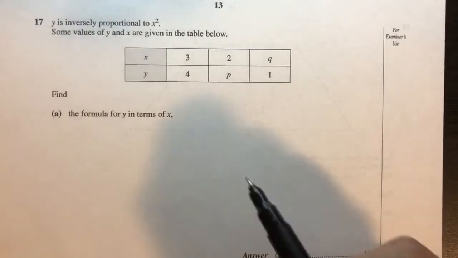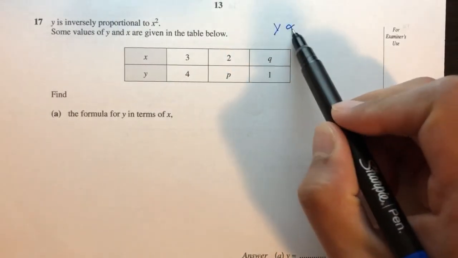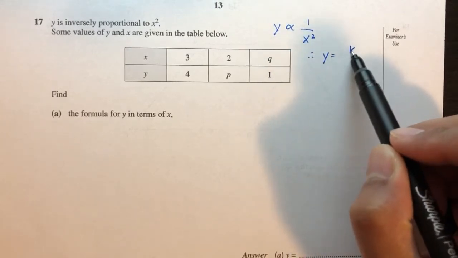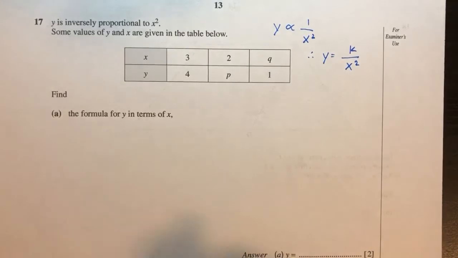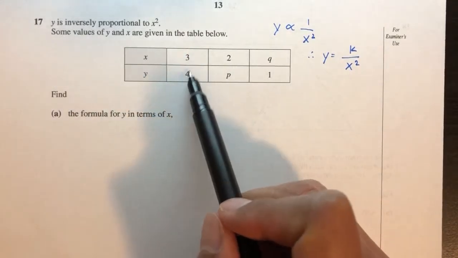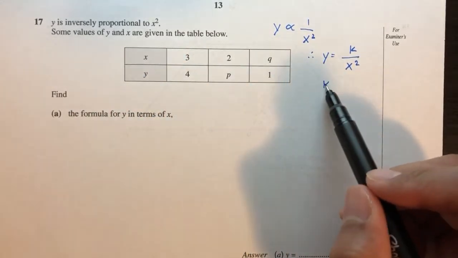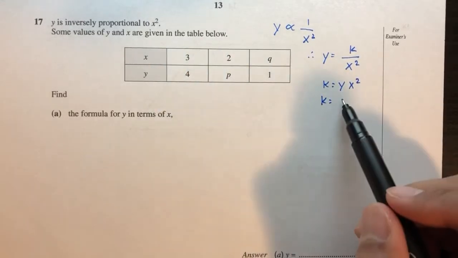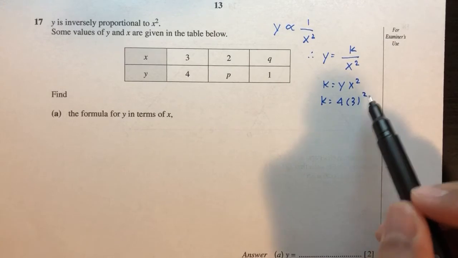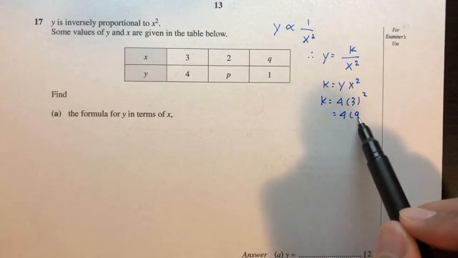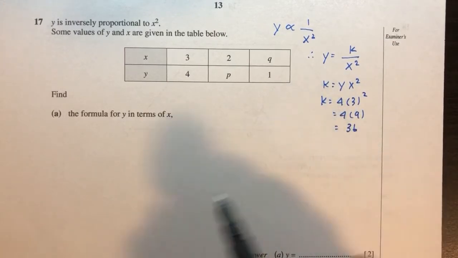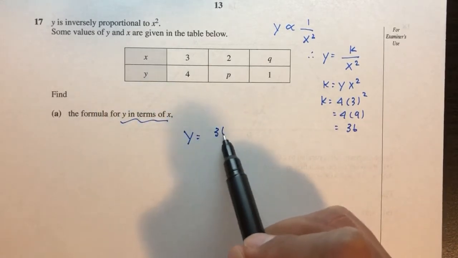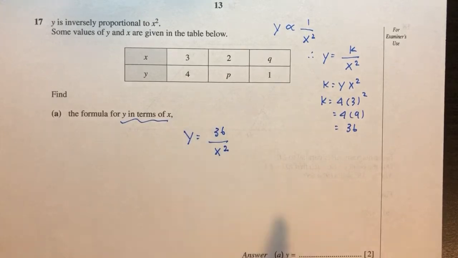For 17 we have y is inversely proportional to x square, which is y equal to k over x square. Now we have these 2 values. We can find the value of k. K is equal to y times x square. So k is equal to y is 4, x square is 3 square, which is 4 times 9, which is 36. So formula in terms will be y equal to 36 divided by x square.